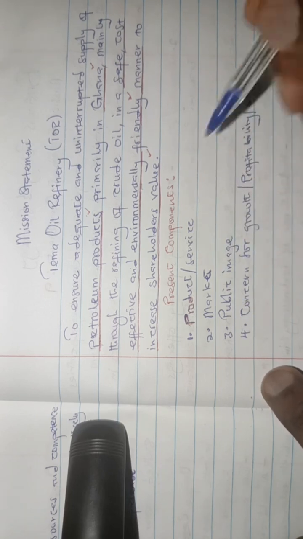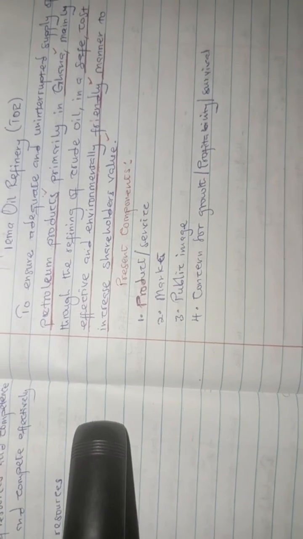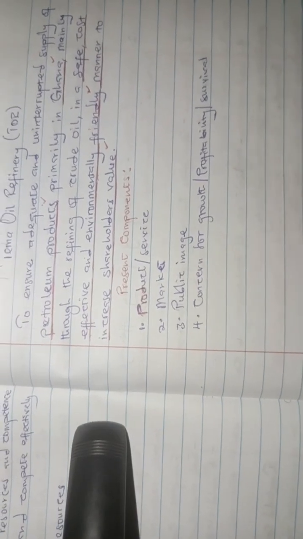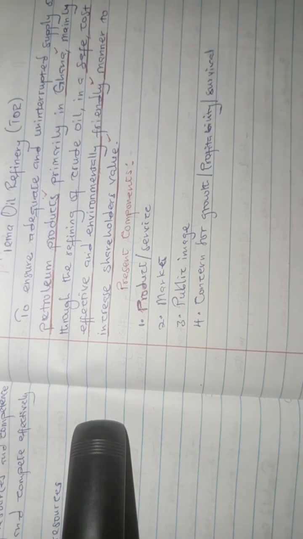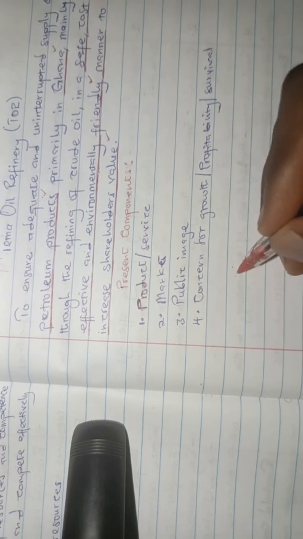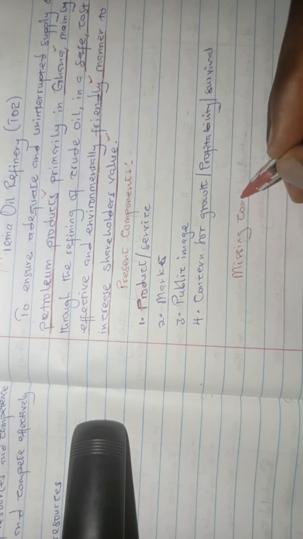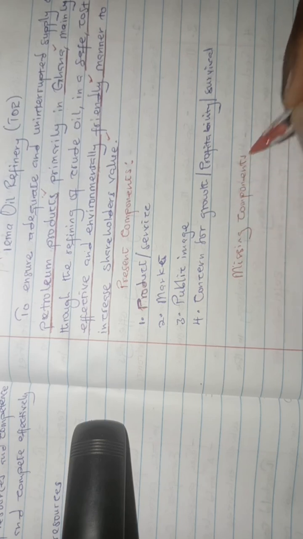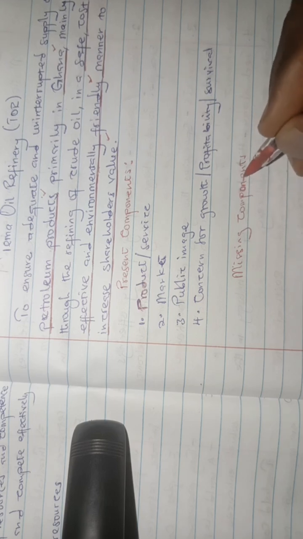So we have four components here according to our analysis, which means that there are about five of them that are missing. So there is a necessity to restate this mission. Now what are the missing ones? Missing components. I don't know if I spelled it right. So component.